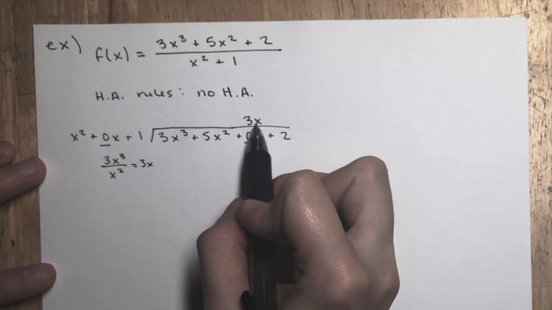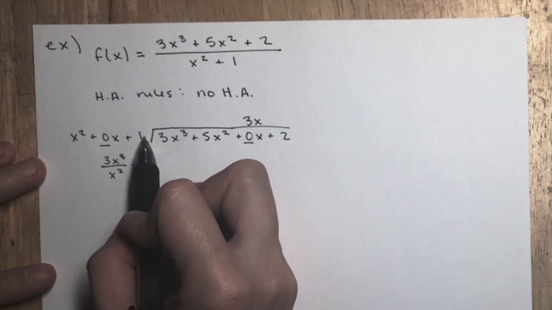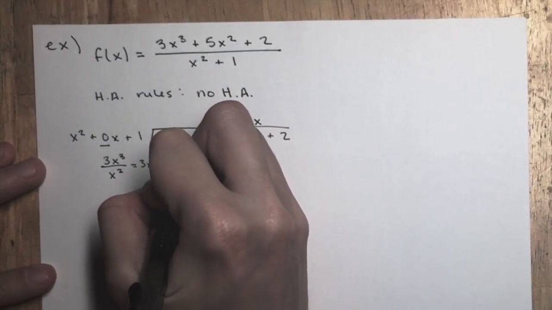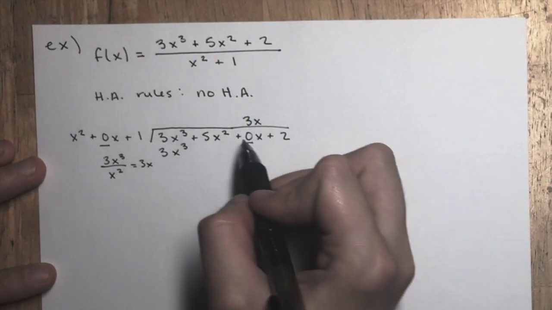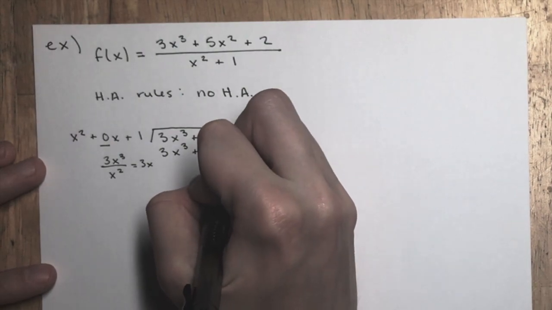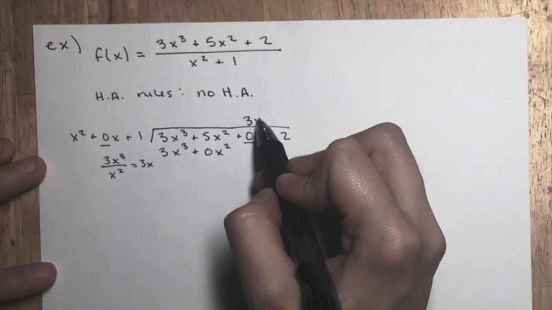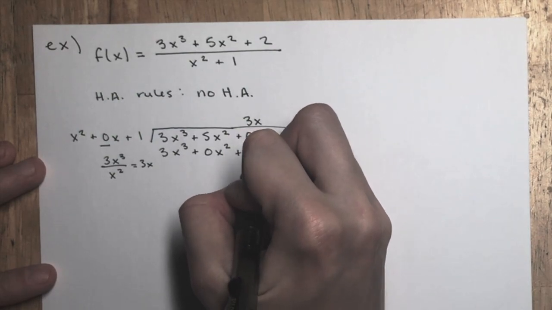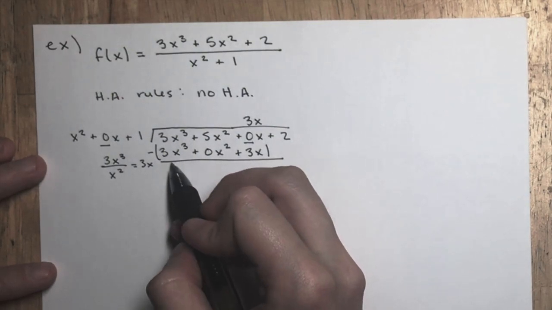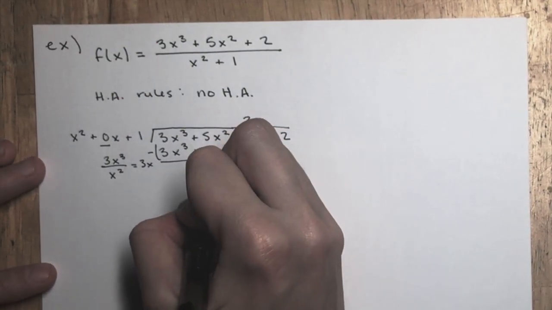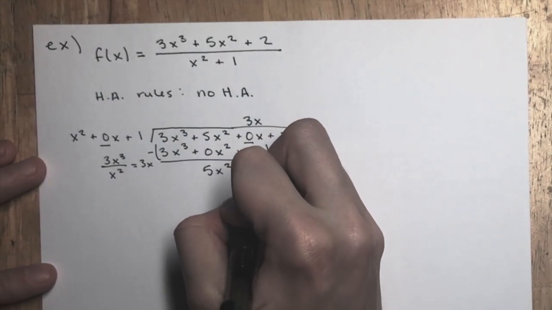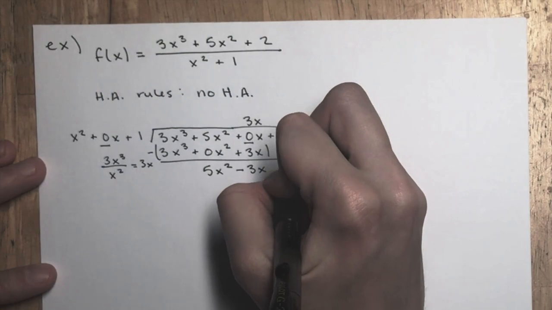We multiply what we just put up here by the divisor. So 3x times x squared is 3x cubed, right? It should match exactly what's above it. Then 3x times 0x is 0x squared. And then 3x times 1 is just 3x. So we subtract all this. Subtracting, we get 0. Subtracting, we get 5x squared. Subtracting, we get negative 3x. We bring this 2 down.